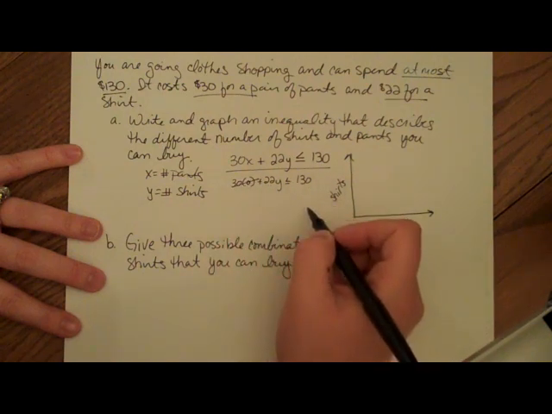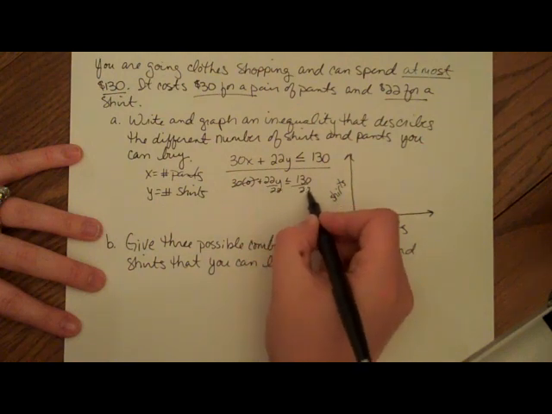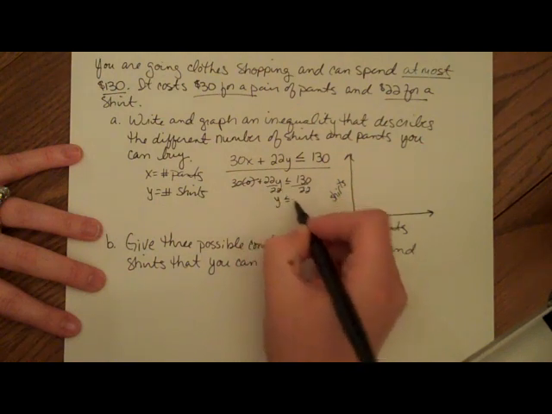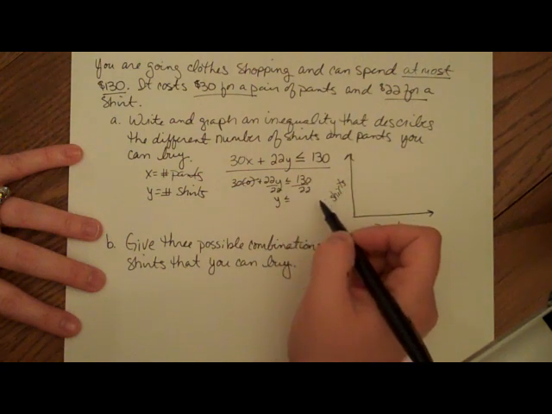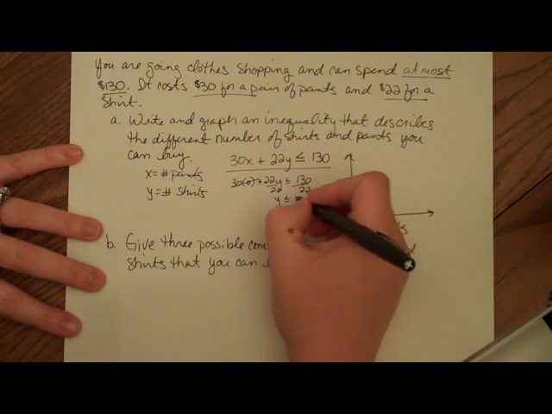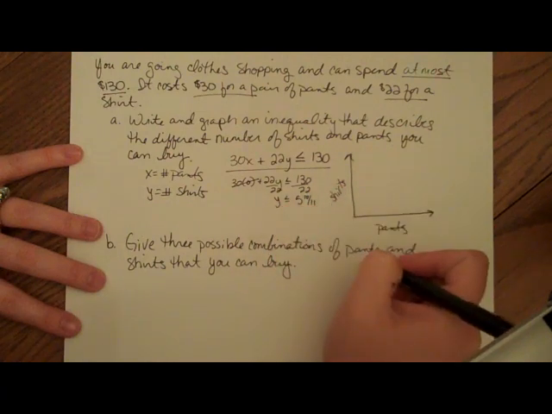22Y is less than or equal to 130. Divide both sides by 22, and we have Y is less than or equal to 130 divided by 22, which is 5 and 10/11ths.